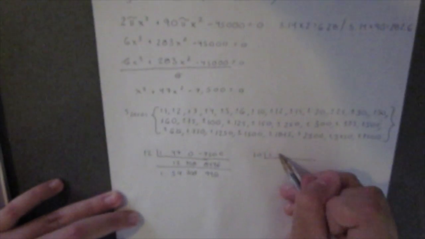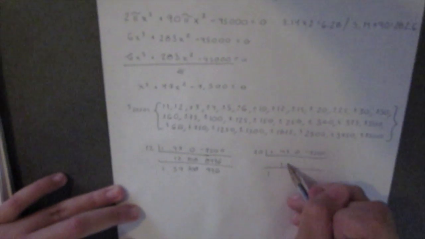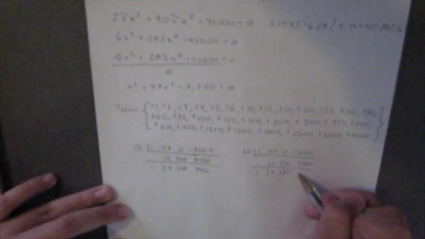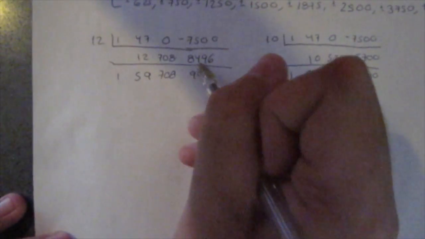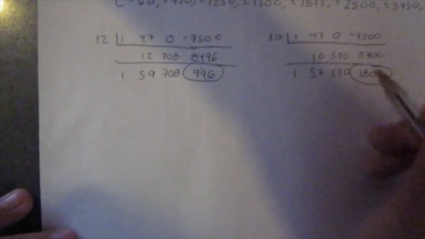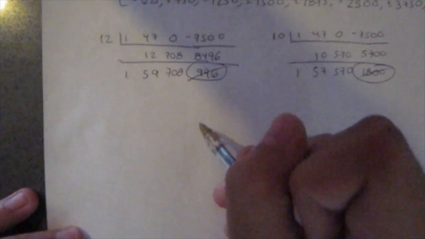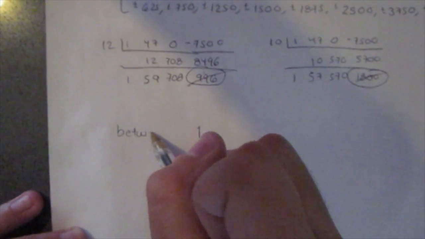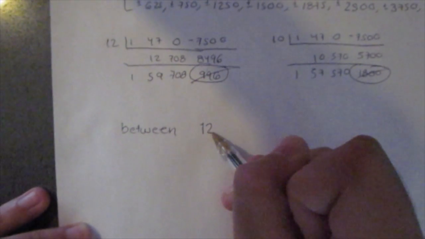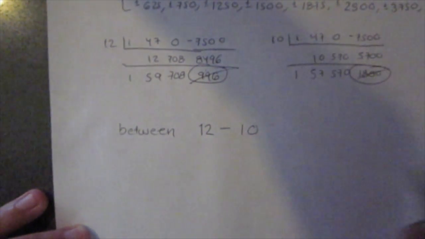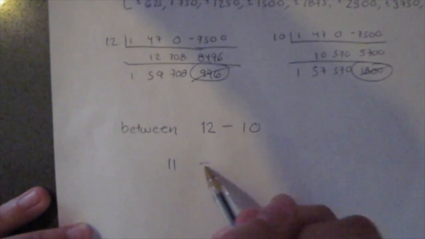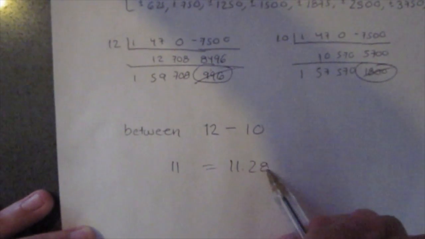And then we do it with 10. In both divisions, the remainder was not equal to 0. We can deduce that the radius is between 10 and 12, that would be 11. And in the zeros of the graph in GeoGebra, we noticed that one was at 11.28. So that's the final result.